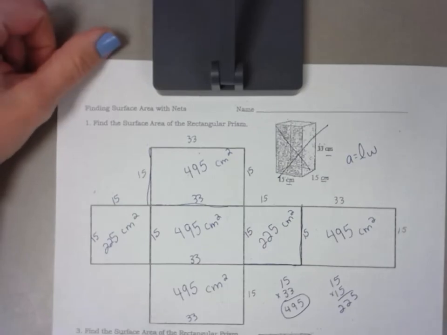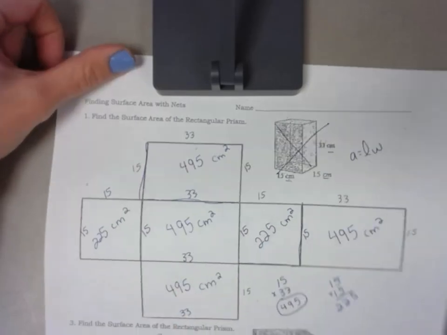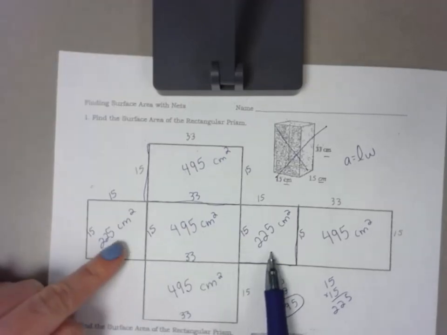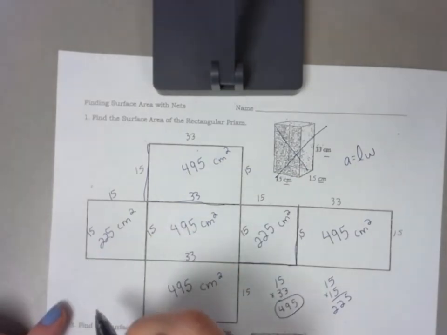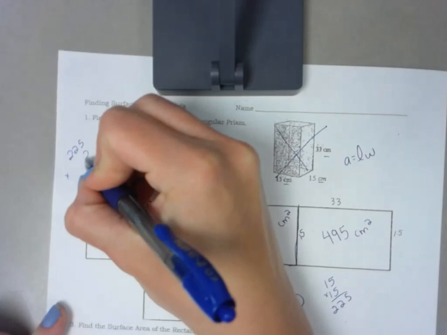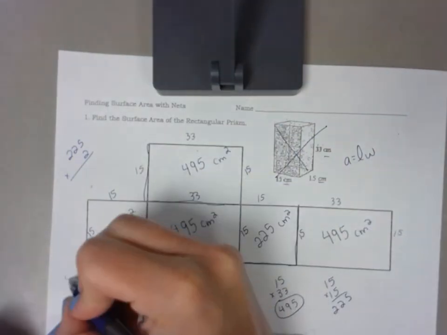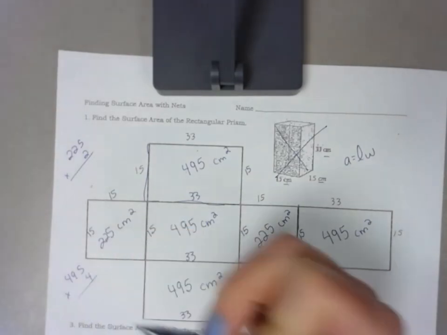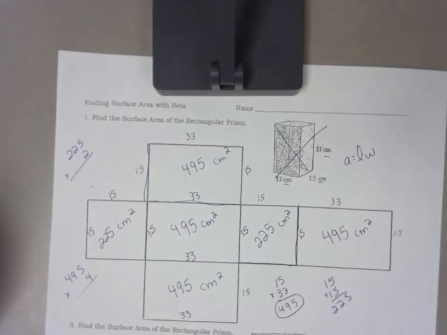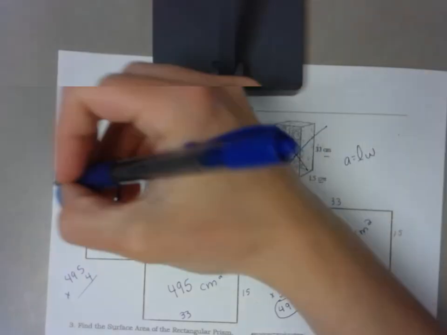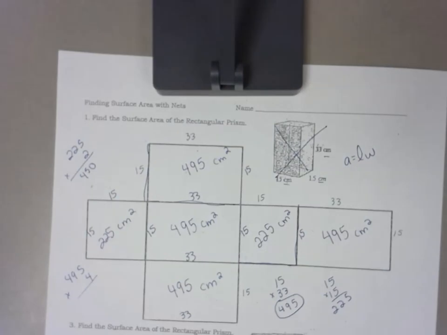Next thing you have to do is add up all of these. An easier way to do that is to multiply. There are two 225s, and there are 4 of the 495s. So what you're going to do is set up your math. We're going to do 225 times 2 and 495 times 4. So multiply those, take a second to do that. Check and make sure that you get 450 and 1,980.